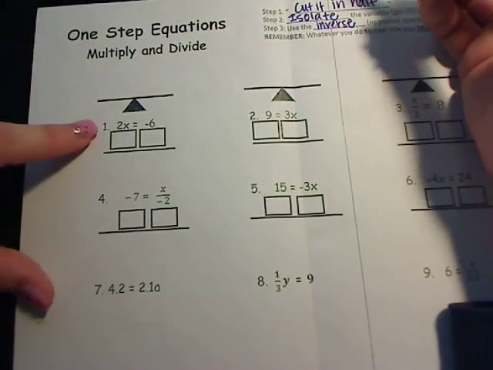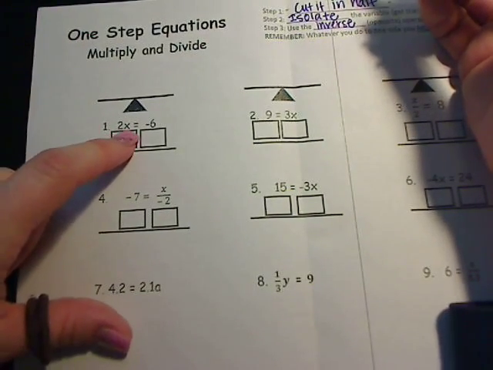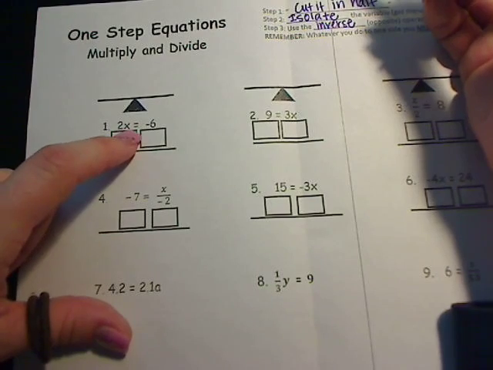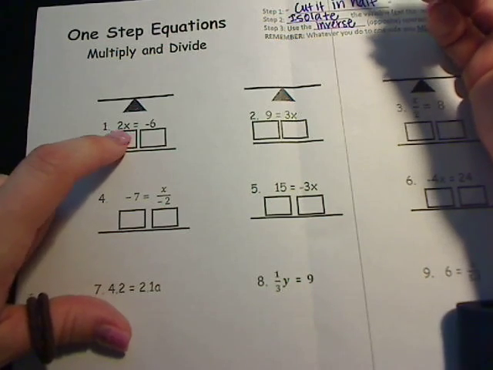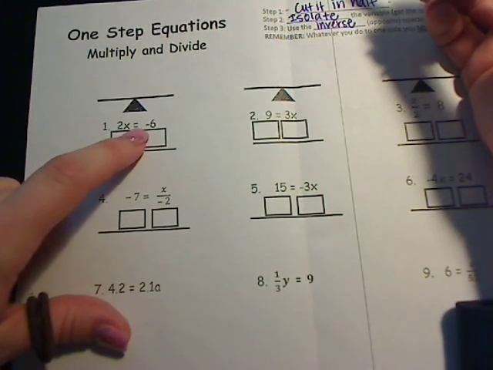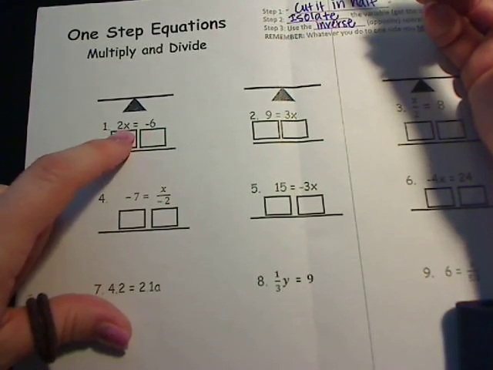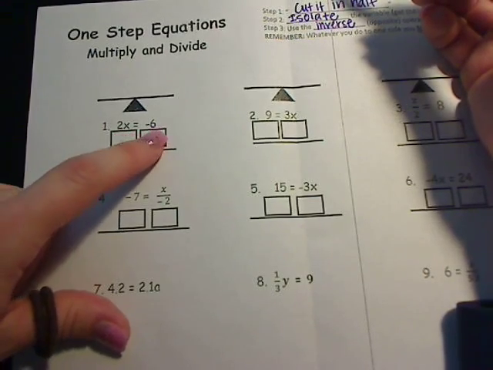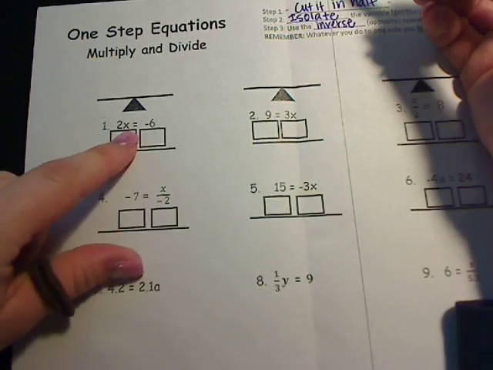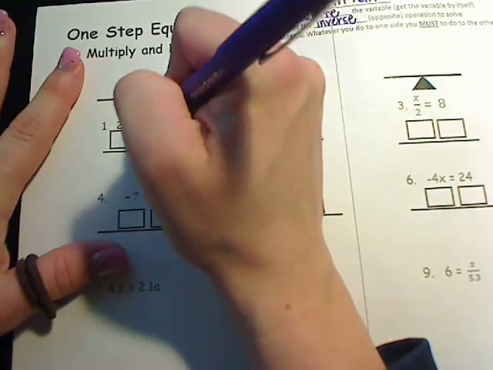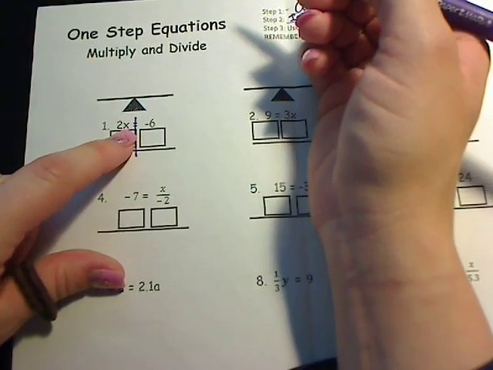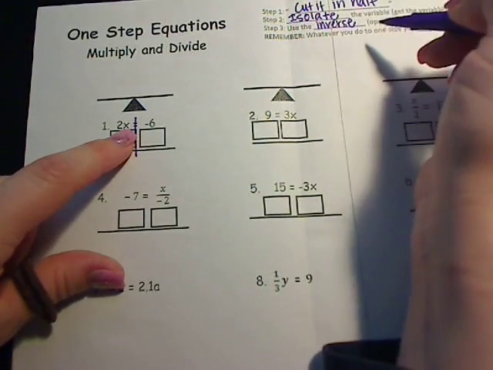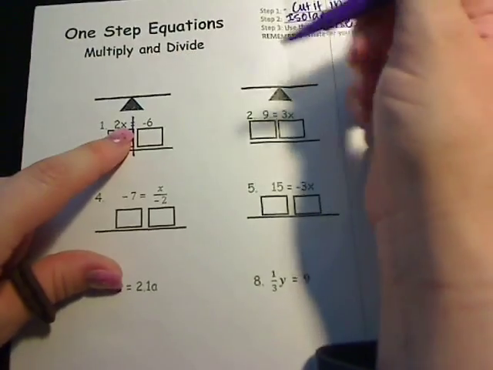Okay, so number 1, 2 times x. Remember the number in front of the variable is called the coefficient. That means to multiply. So 2 times x equals -6. So 2 times some number equals -6. We're going to figure out what that number is. So step 1, cut it in half. Step 2, isolate the variable. So I want to get x by itself. I'm going to use the inverse or opposite operation.